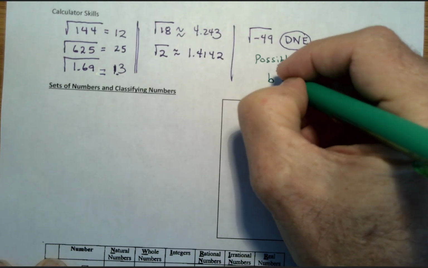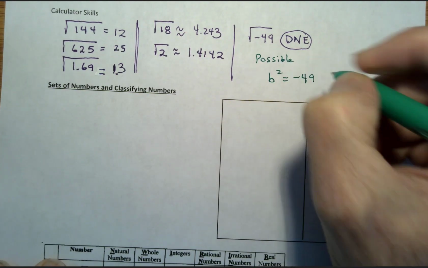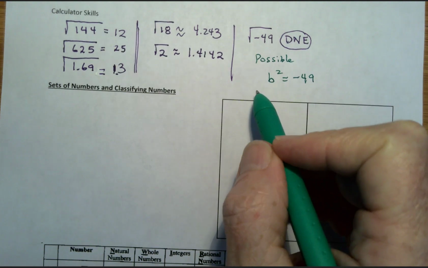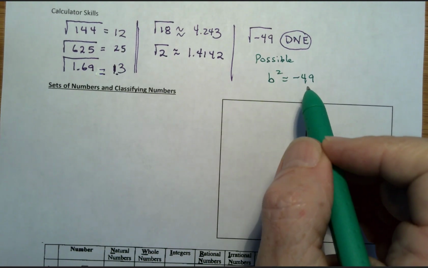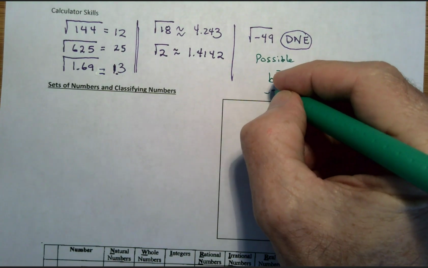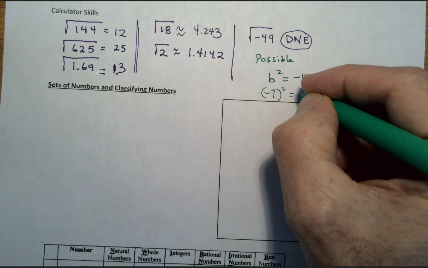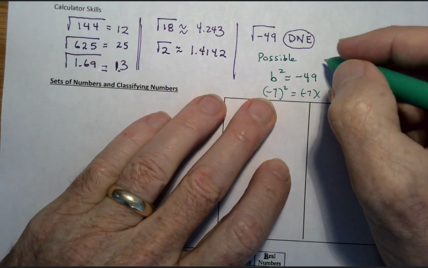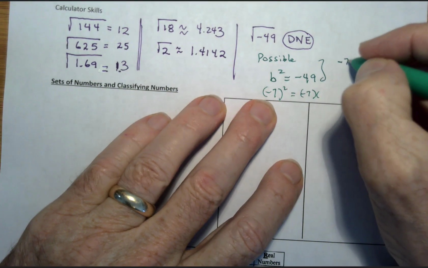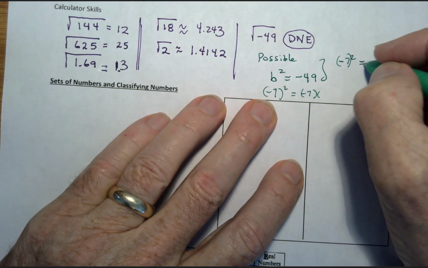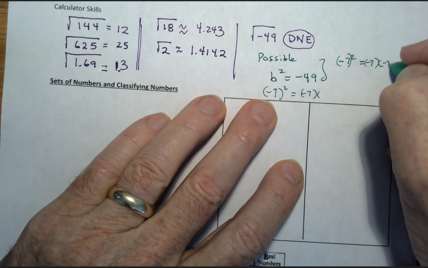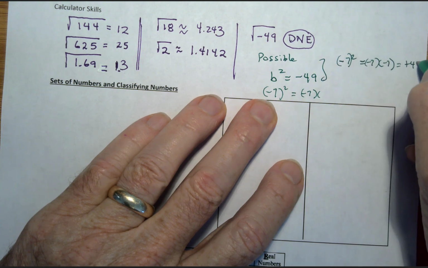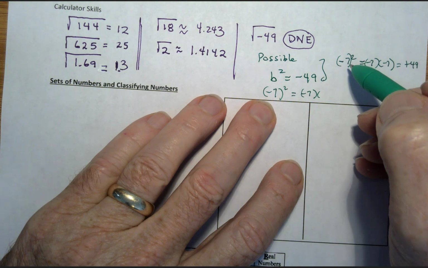b squared equals negative 49. What number times itself equals negative 49? Is it negative 7 squared? Well, negative 7 squared is negative 7 times negative 7. It equals positive 49, not negative 49.